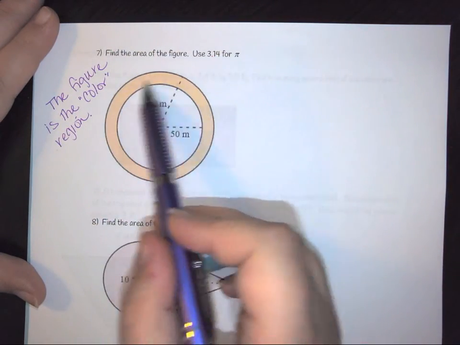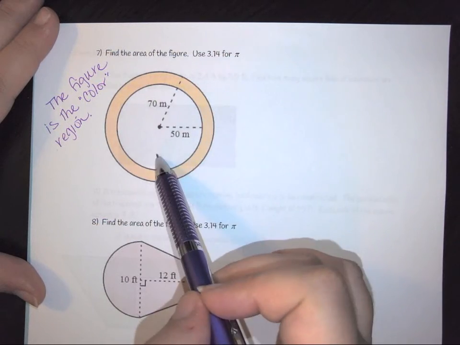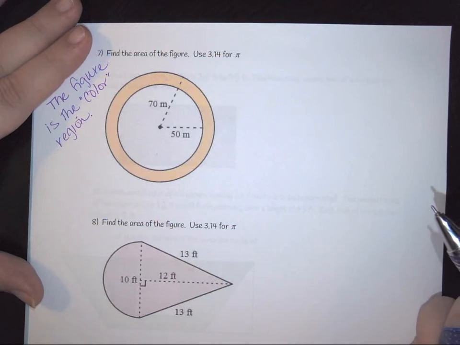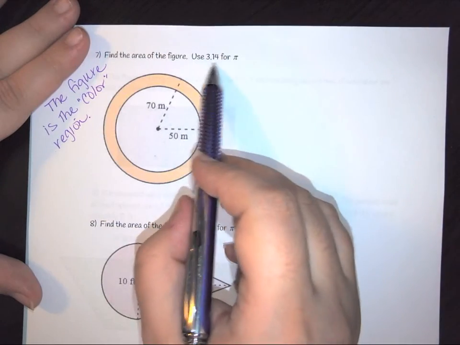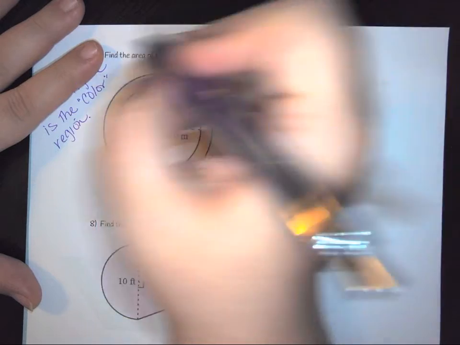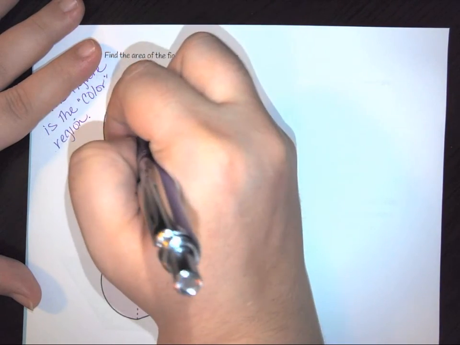So what we have to do is find the area of the big circle and subtract out the area of the little circle to get the actual area of the shaded region. And here notice we're using 3.14. So let's go ahead and call this circle A, and let's call this circle B.